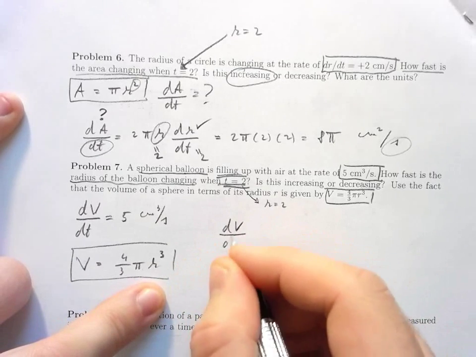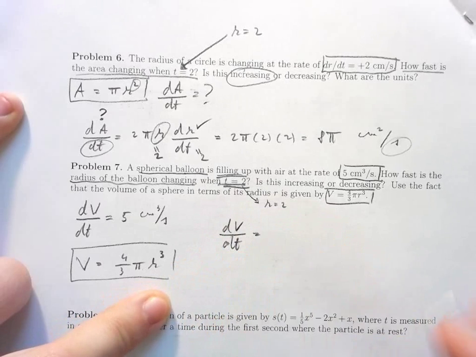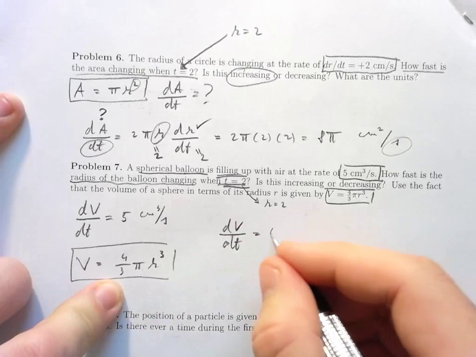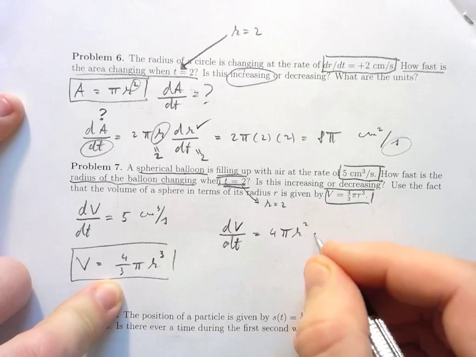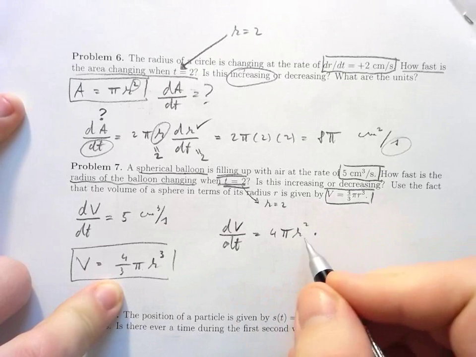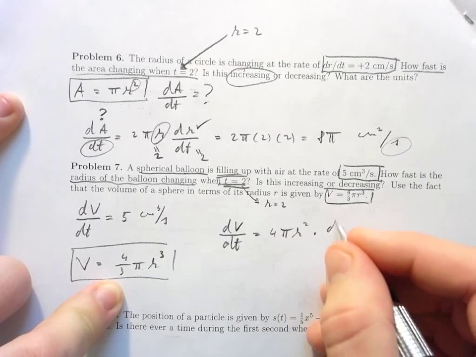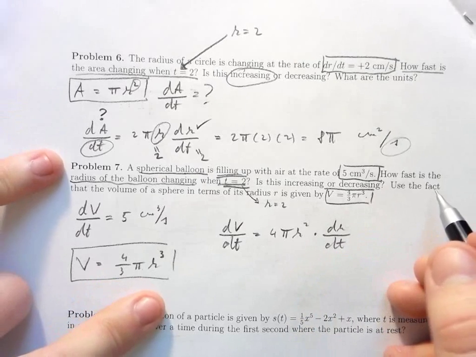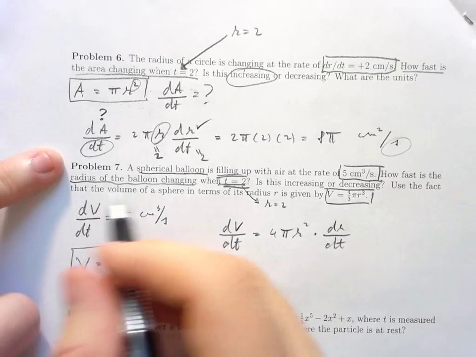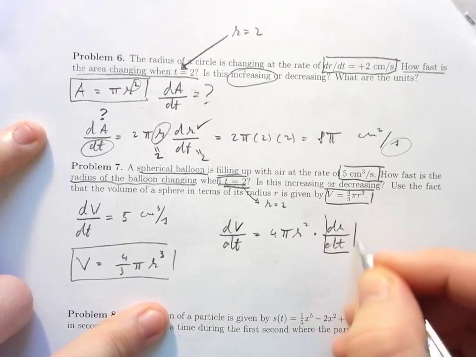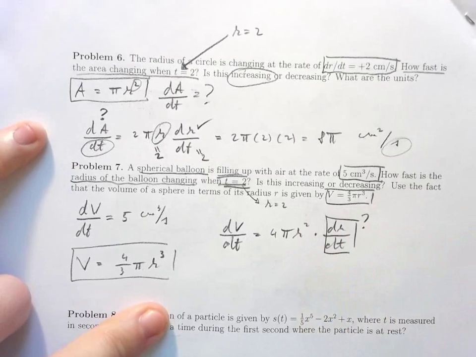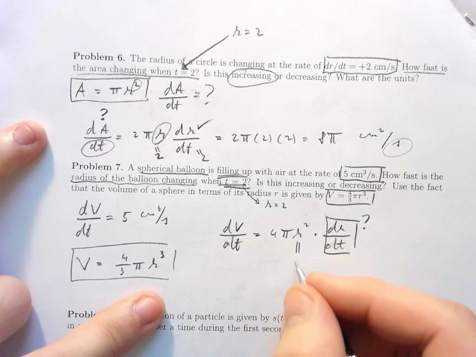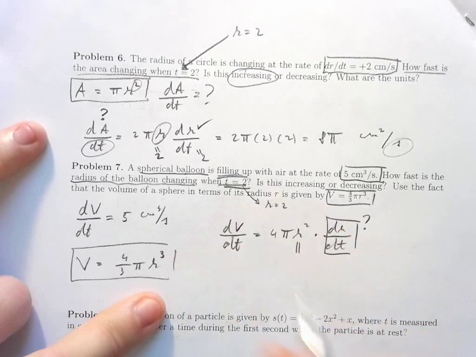So I get dV dt equals, well, the 3 is going to come down, canceling this 3 in the denominator. So I'm left with just 4 pi r squared, but because both the radius and the volume are changing with respect to t, I have to multiply this by dr dt. Now, notice the question was, how fast is the radius of the balloon changing? So this is what we're trying to find, right? We're trying to figure out what is dr dt. And we want that when the radius, not t, but when r is equal to 2.